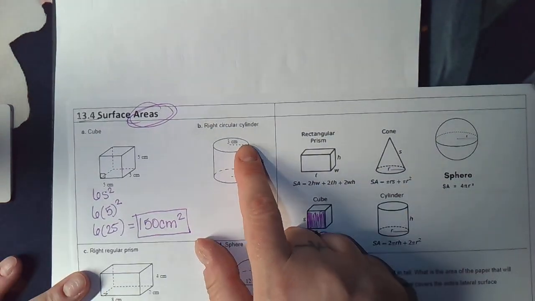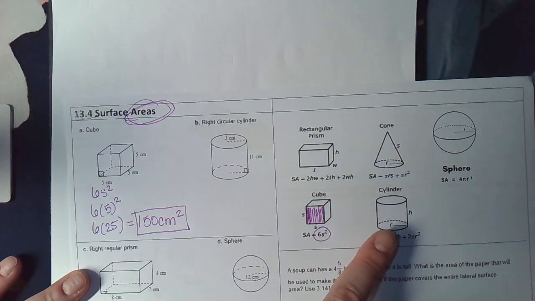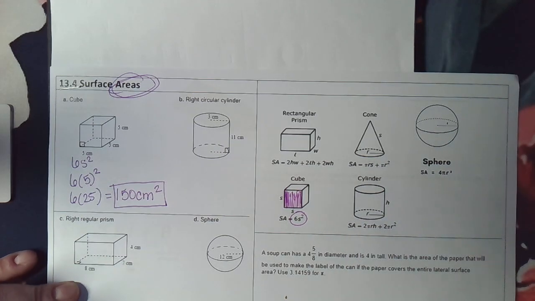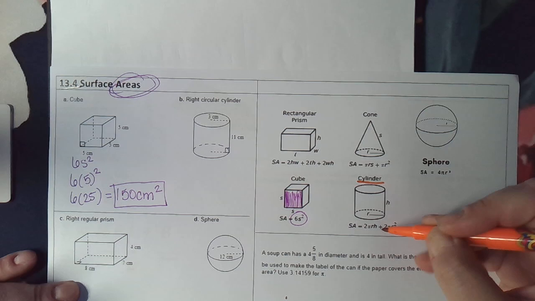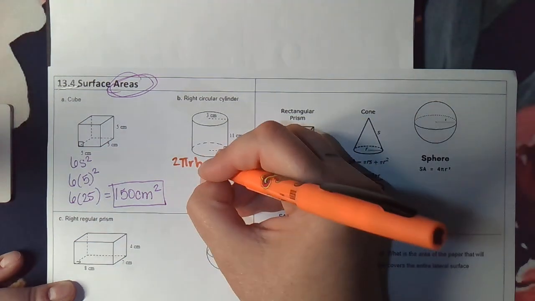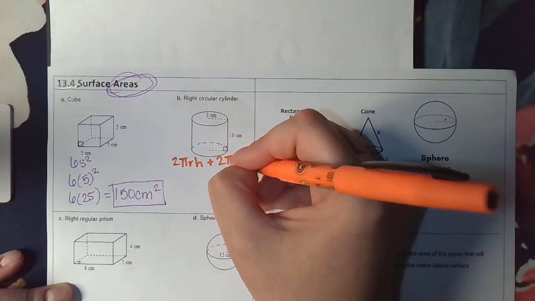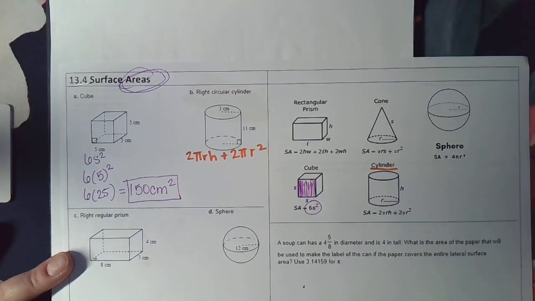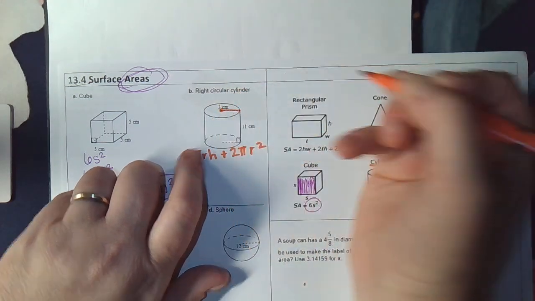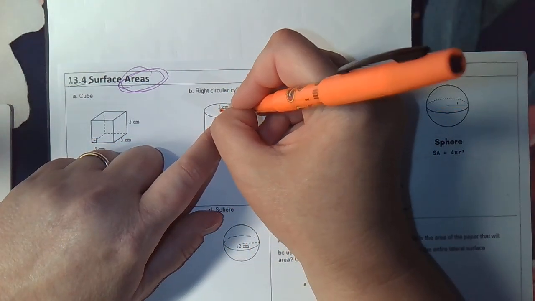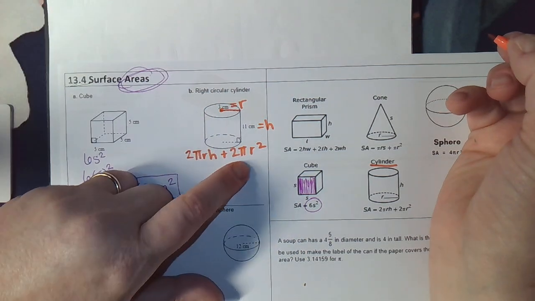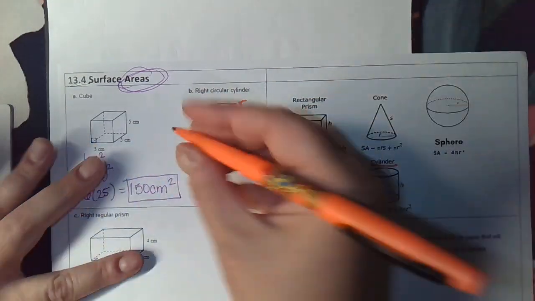Okay, let's look at this right circular cylinder. Over here on the bottom right, it says that the formula for a cylinder is 2 pi r h plus 2 pi r squared. Okay, well, let's see here. This 3 is from the center all the way to the outside of a circle, so that's called the radius. This 11 is the up and down, so it's the height. The pi is a symbol. We keep it there. All right, let's see what we get.